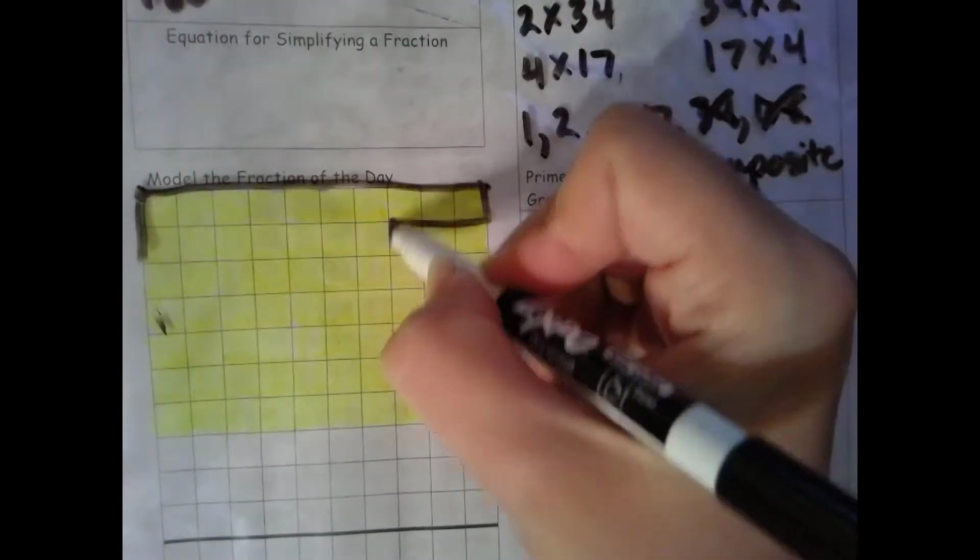Let's try 17. Make sure you keep your shaded separated from your unshaded. Make sure there's 17 in each group.